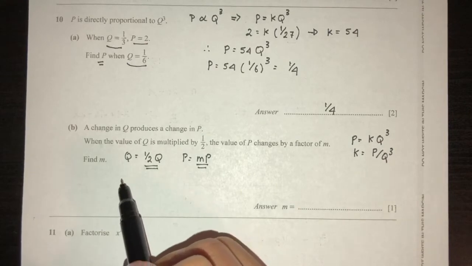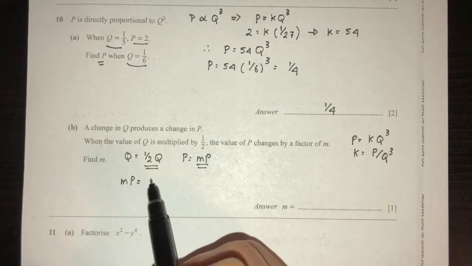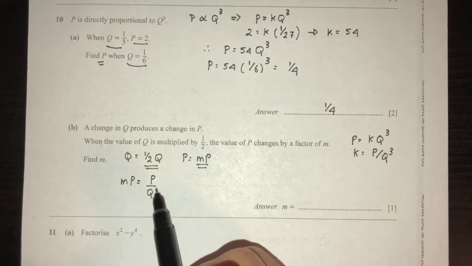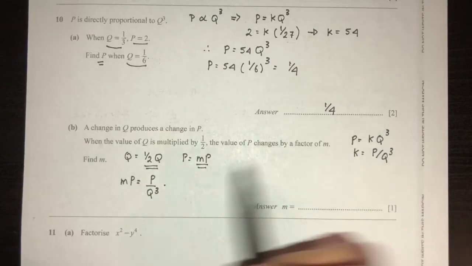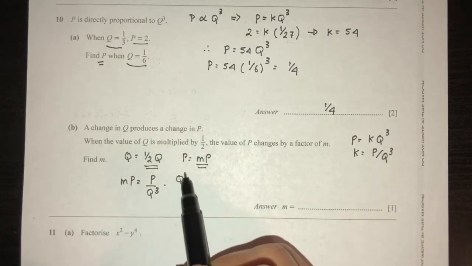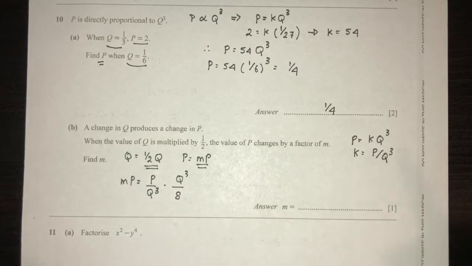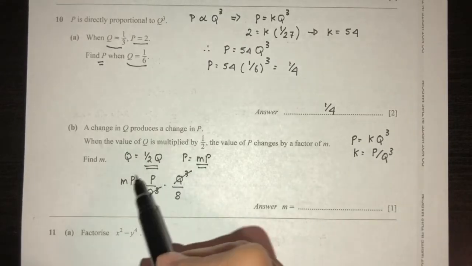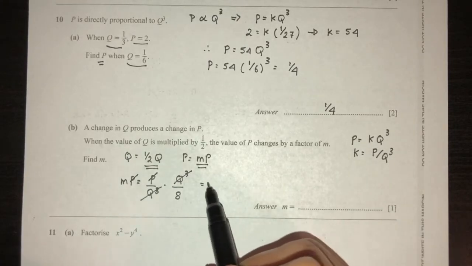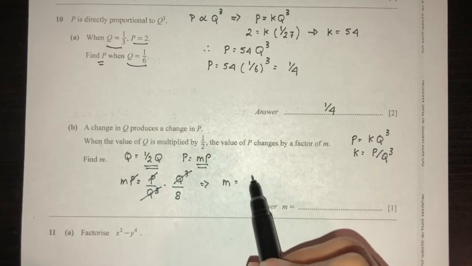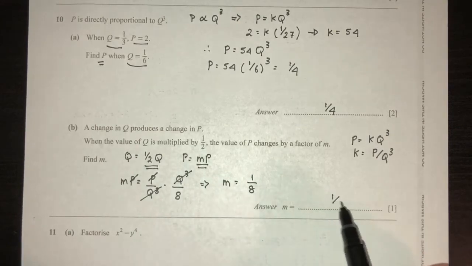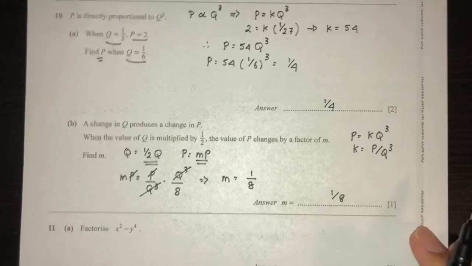You will have MP equal to K. K is P over Q cube times Q cube over 8. Now simplify. This will go away. This will go away. So you will have M is equal to 1 over 8. Okay, and that is your question number 10.